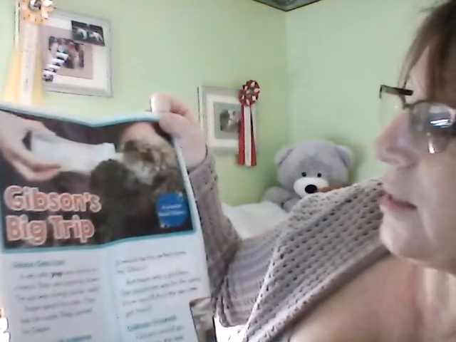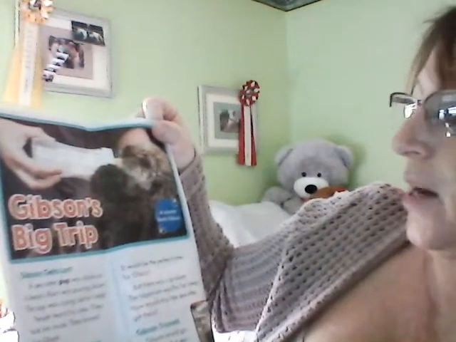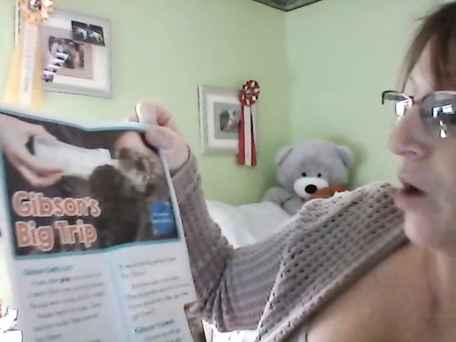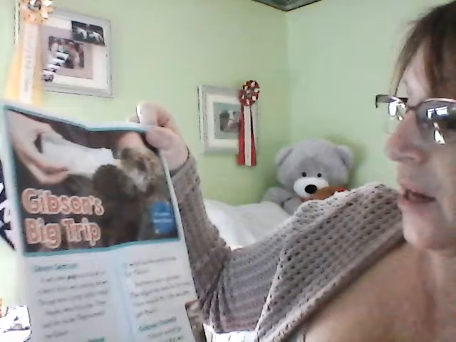Gibson gets lost. A sea otter pup was alone on a beach. Rain was pouring down. The pup was crying out for help. People heard his cries. They took him inside. They named him Gibson.